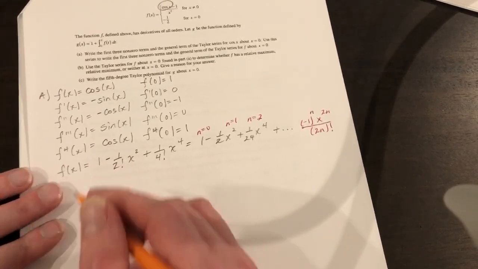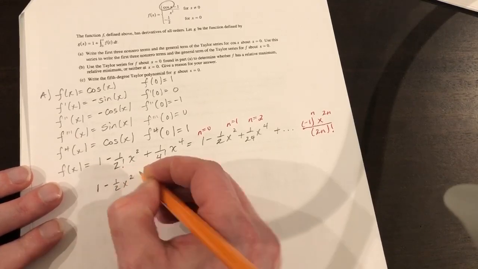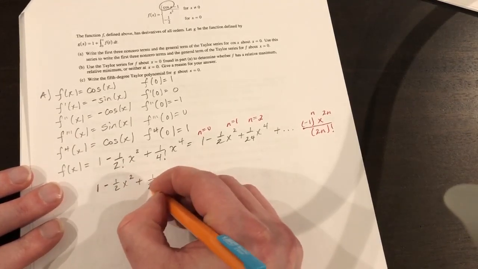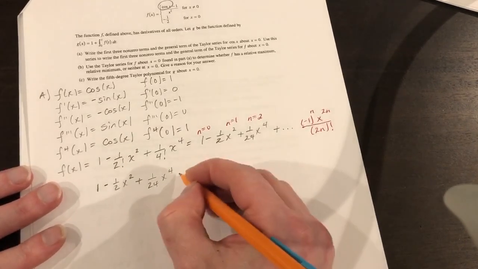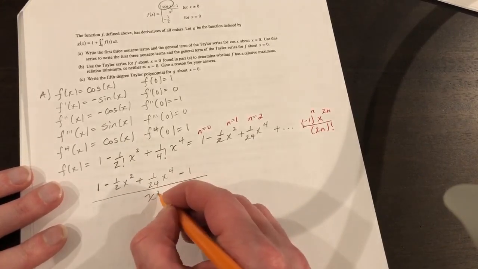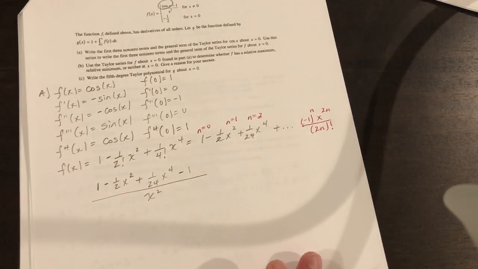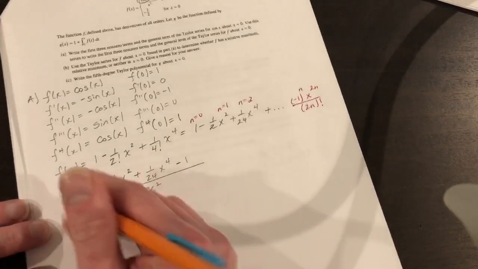This is where I got confused. So it's going to be 1 minus 1 half x squared plus 1 over 24 x to the 4th, minus 1, all over x squared. So we're taking that and dividing everything through by x squared.